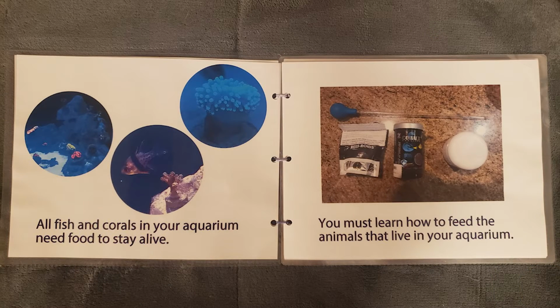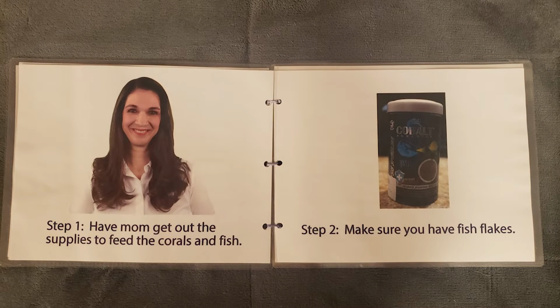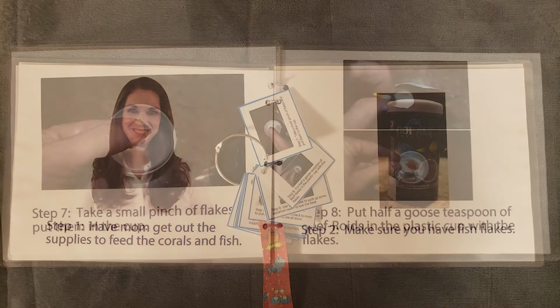I created a laminated flip book that incorporates not only the social story of why fish and corals need to eat, but also explains why Juan needs to learn this skill and what items are required, as well as the procedure in order to be able to properly care for the animals in his saltwater aquarium.